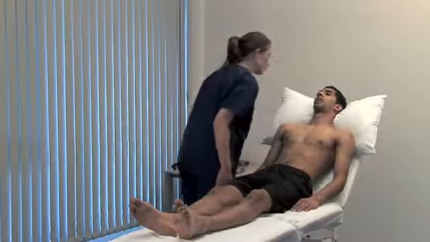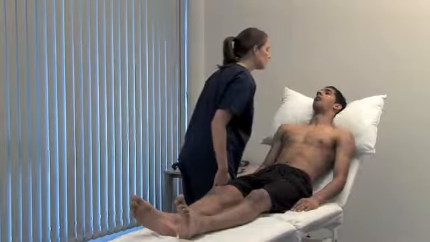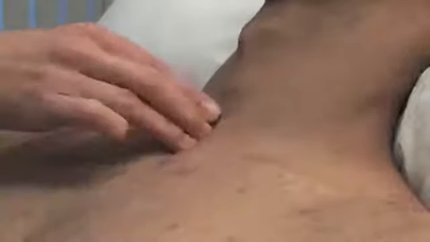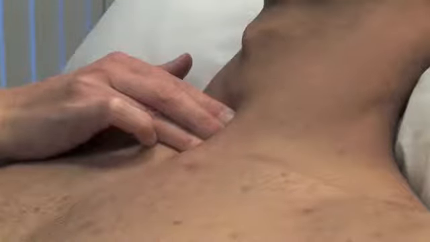Could you open your mouth for me? Look at the tongue and lips for central cyanosis. Thank you. To detect lateral shift of the trachea, gently place the tip of your right index finger into the suprasternal notch. This can be uncomfortable, so be gentle and explain what you're doing.